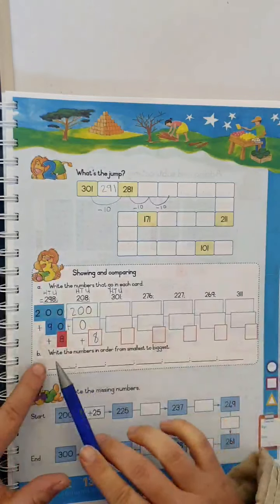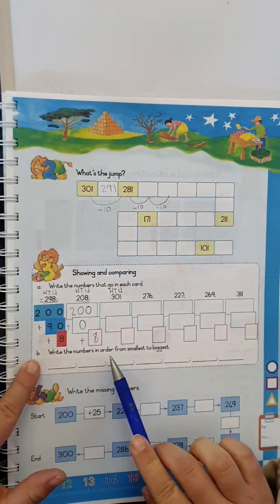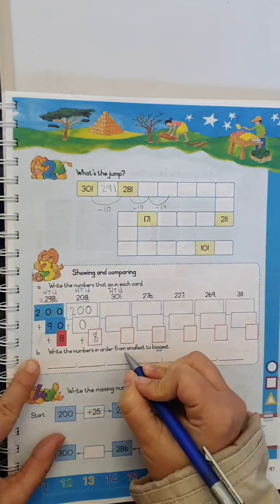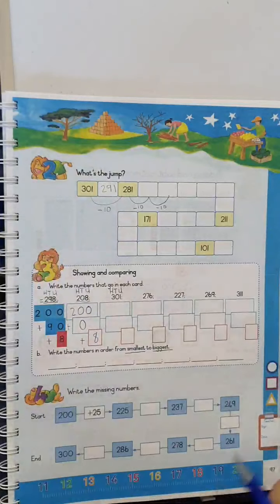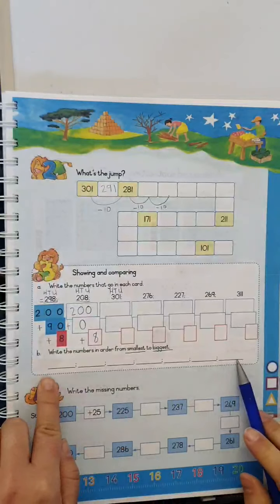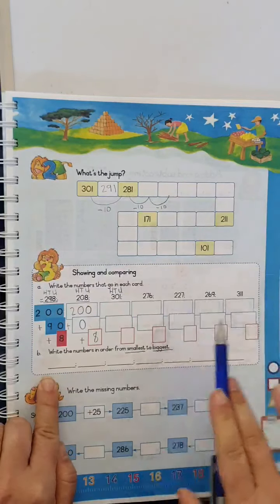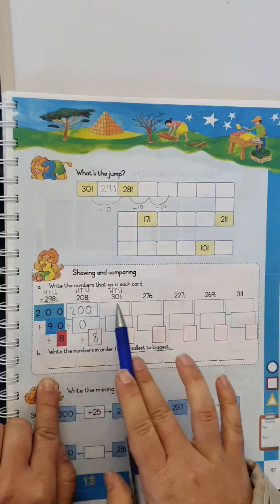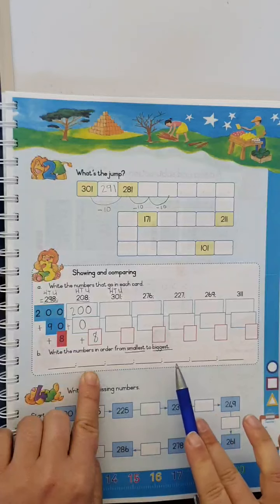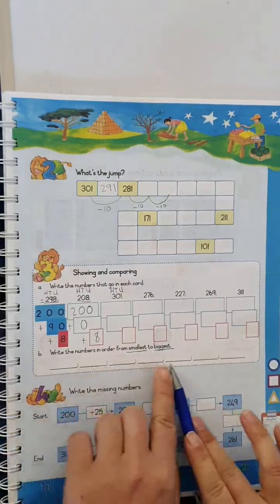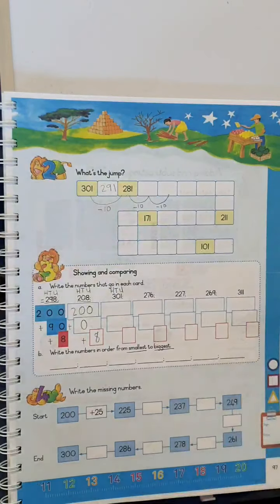Okay, at the bottom at B, you have to write the numbers in order from smallest to biggest. Start with the smallest number and end with the biggest one. Look at the numbers at the top here. Which one is the smallest one? Then you write it first. Then you continue. So start with the smallest and go up to the biggest.